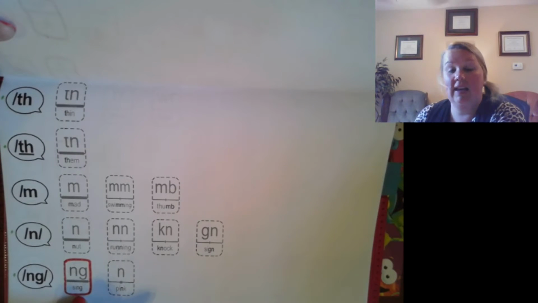Now let's find the n sound, and it is right above the ng sound. These two can get very tricky. So I want us to pay attention to what this sounds like and then what this sounds like. Okay, this sound is n. My tongue is at the roof of my mouth. Its sound is being stopped. It's spelled with one letter N, as in nut. Okay, this one is ng. You hear the g at the end of this one, and it's ng.